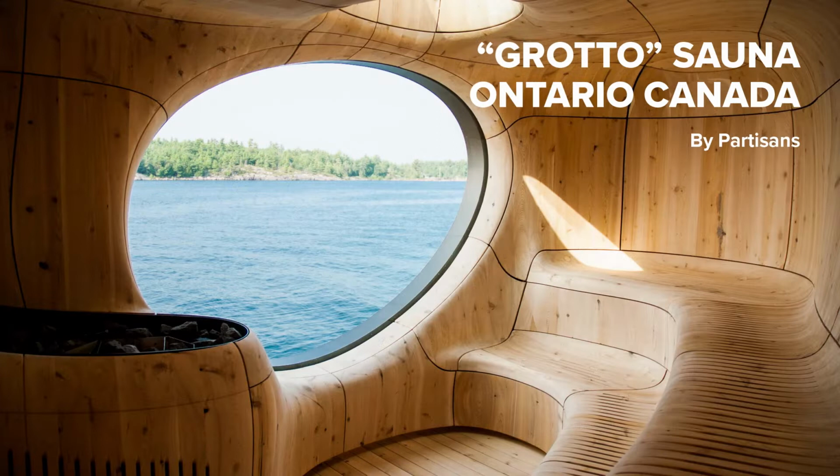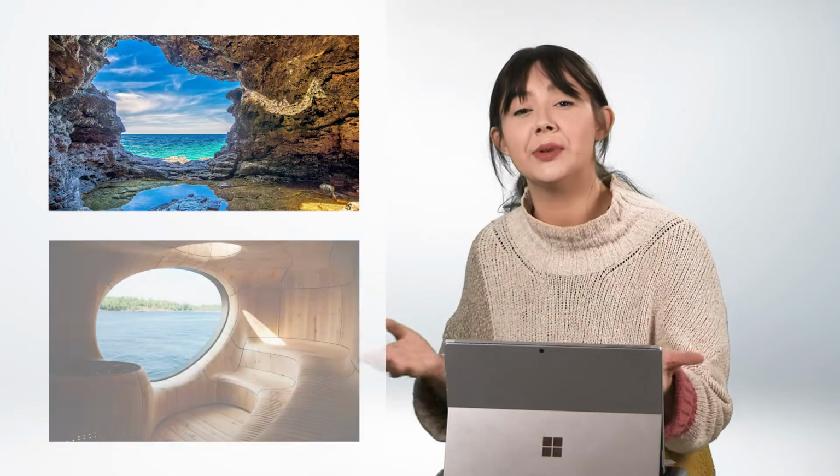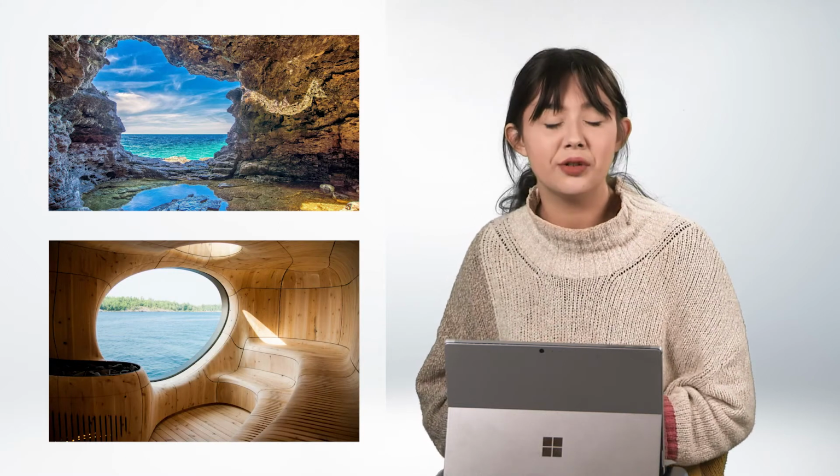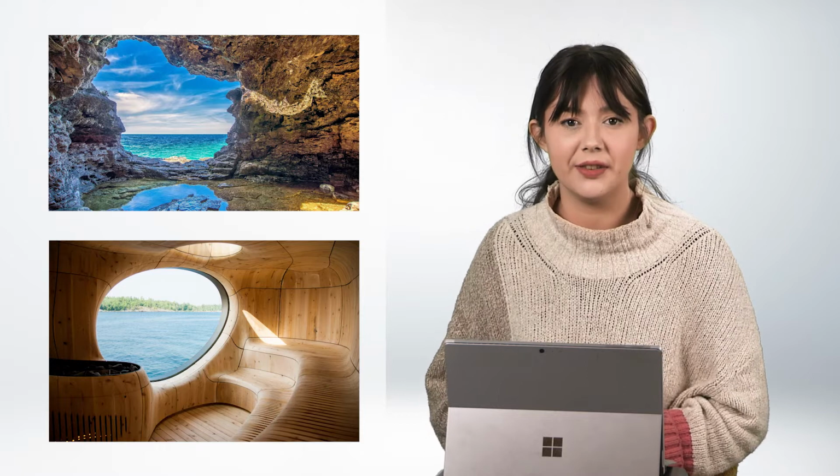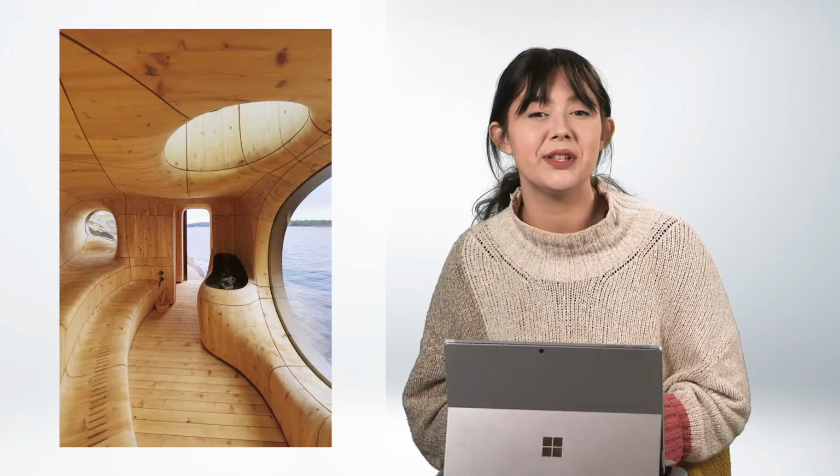Another fantastic example of this is the Grotto Sauna by Partisans Architects in Ontario, Canada. The coastline of this area has beautiful large watery caves, which has been represented here with the beautiful organic forms and circular windows. This concept is incredibly strong and very motivational as well. You can tell that the designers really had a clear idea of the concept here, and it has resulted in an incredibly beautiful interior scheme.